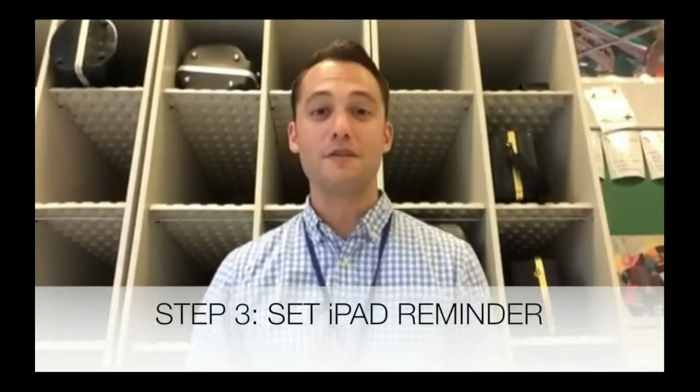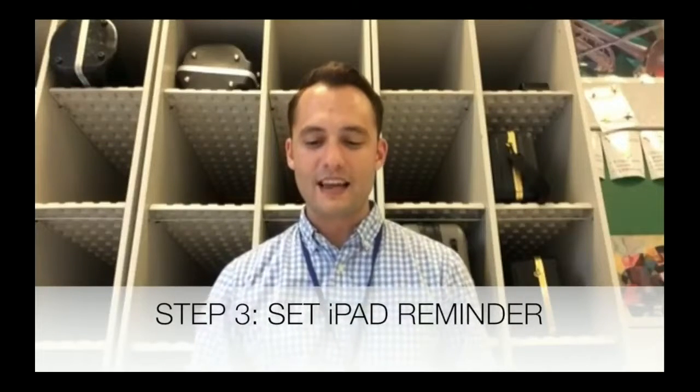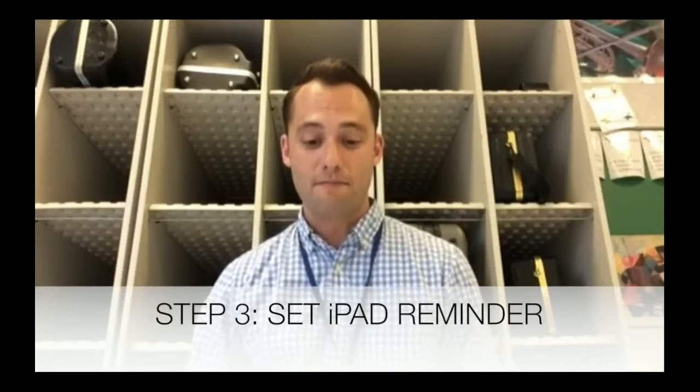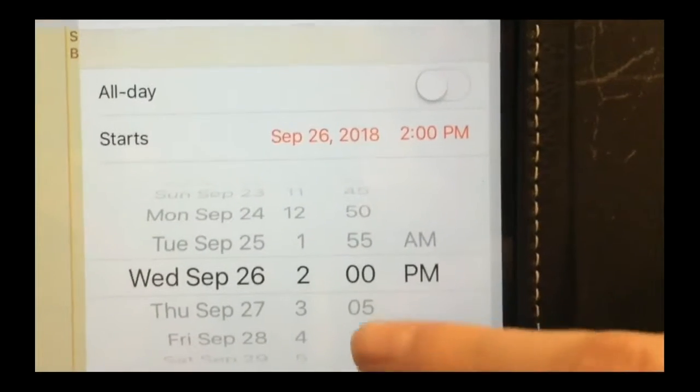Hi, I'm Mr. Blomars, and I'm here to tell you about step 3. The third step to be completed is setting a reminder alarm in the calendar app on your iPad. To create an event in the calendar app, tap the plus symbol in the upper right-hand corner. Title your event as Technique Class, and then set the start time for the class. Period start times can be found on your Technique class schedule. The default setting for minutes will be by 5s.